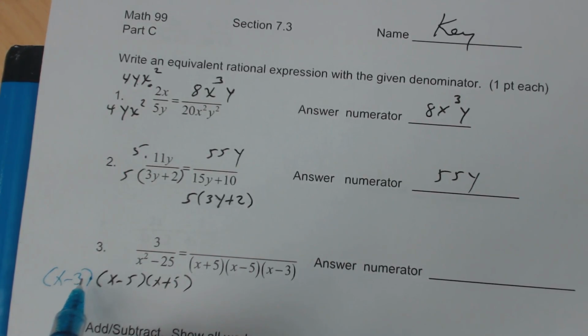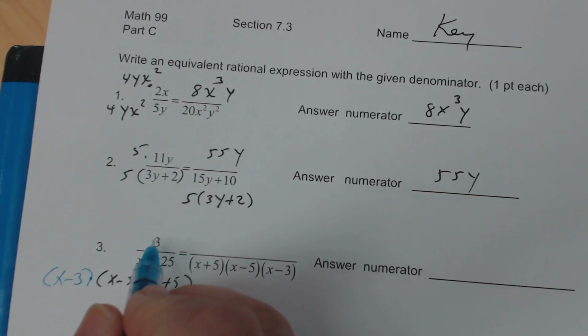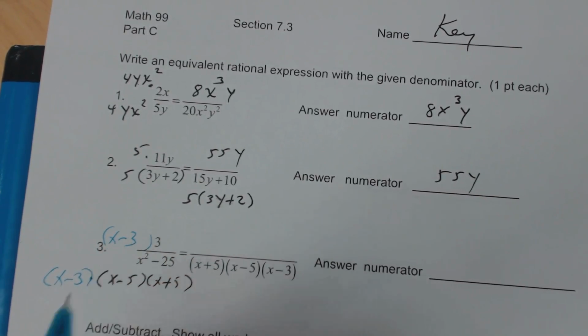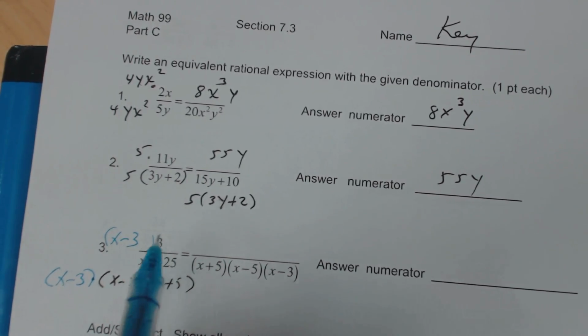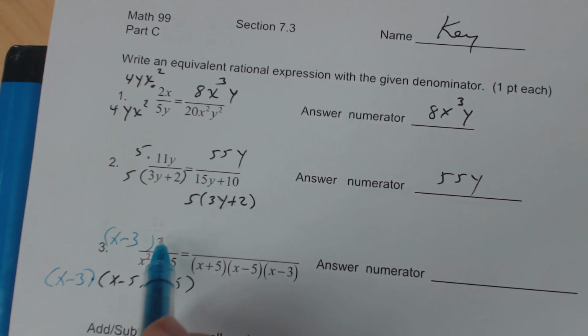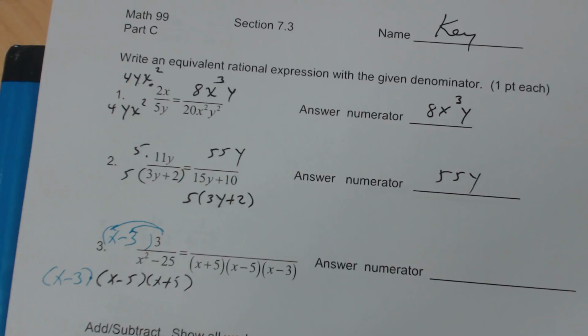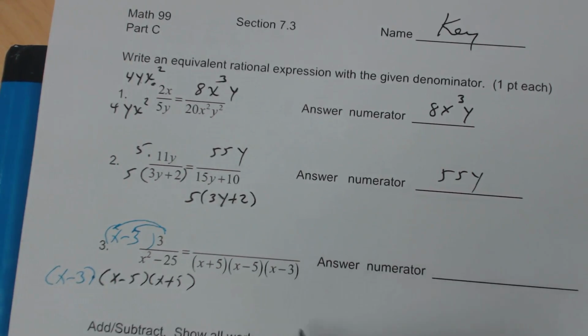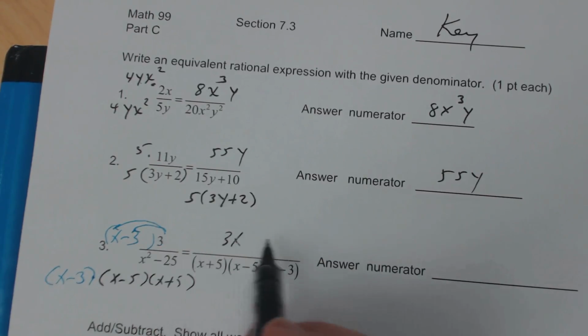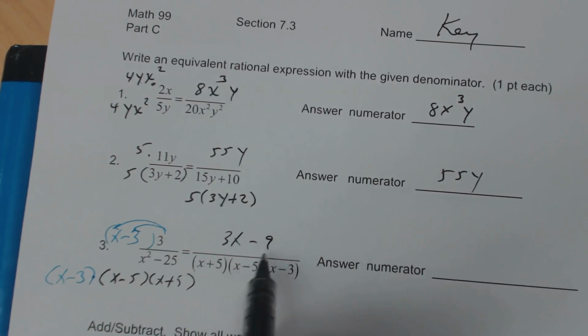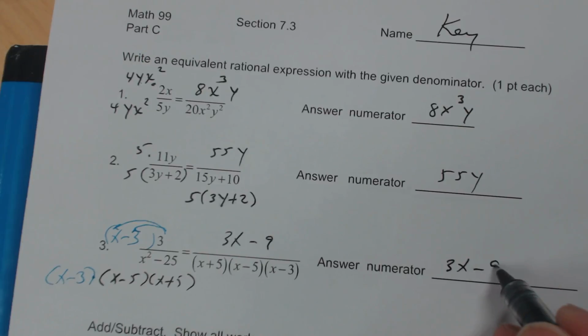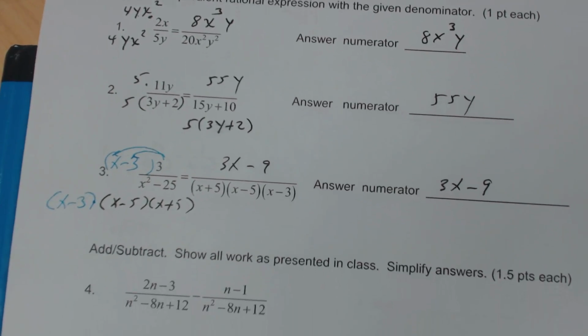But what you do to the denominator, you have to do to the numerator. Okay? Alright, now go ahead and multiply this out, distribute. So when we get to another section, you're going to want to distribute at some point. Okay, so I'm going to get 3 times x is 3x, and then 3 times 3 is 9. So I get 3x minus 9. So that's your numerator, 3x minus 9.